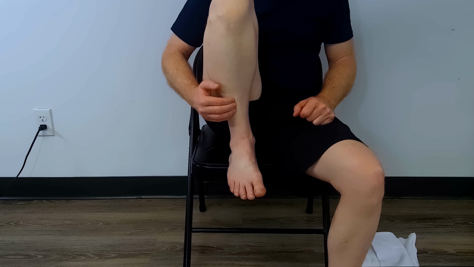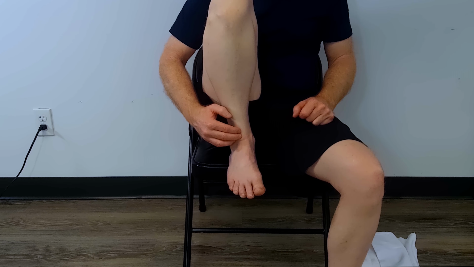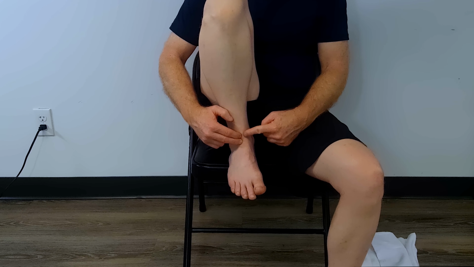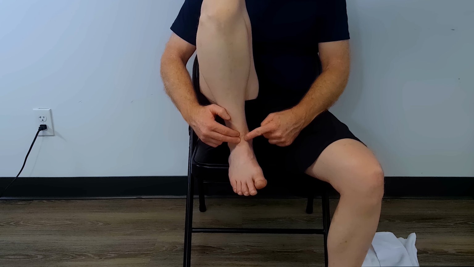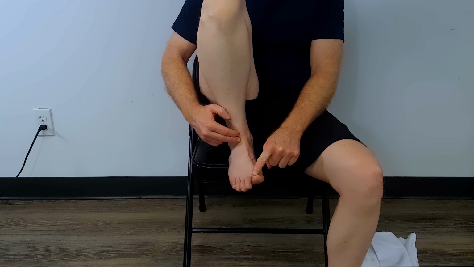So as we go a little more distal, we're following that extensor hallucis longus. We get to the ankle. If I notice the tib anterior tendon that's going to the medial arch, I'm lateral to that, but I'm also lateral to the extensor hallucis longus.